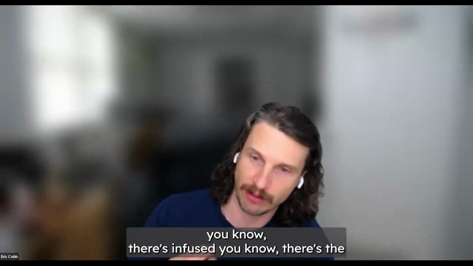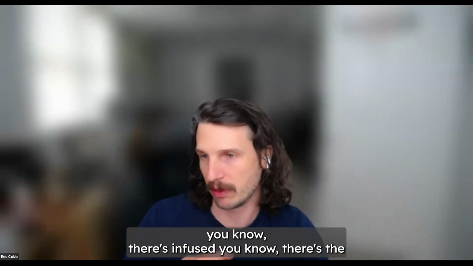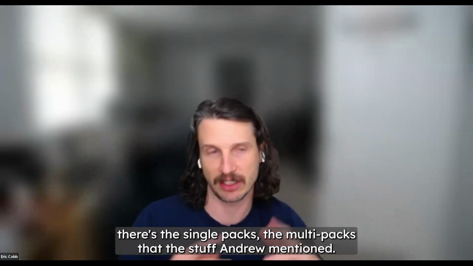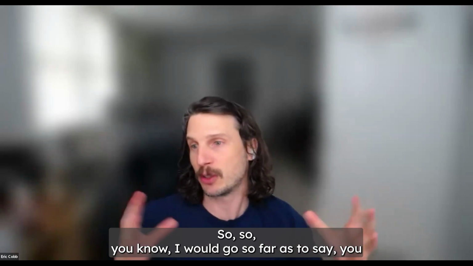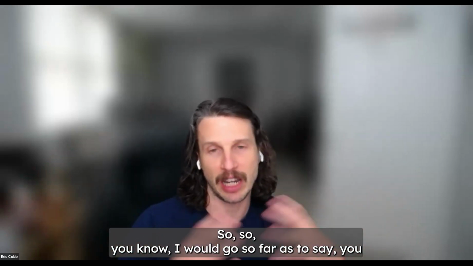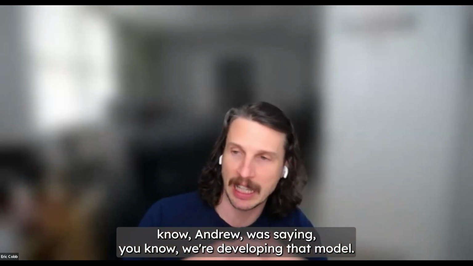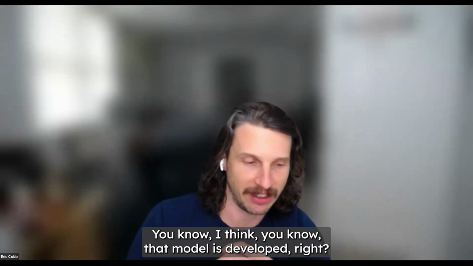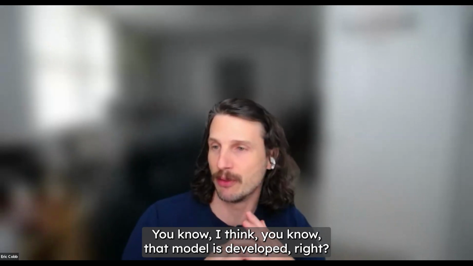There's infused, the single packs, the multi packs, the stuff that Andrew mentioned. Andrew was saying we're developing that model. I think that model is developed, right?